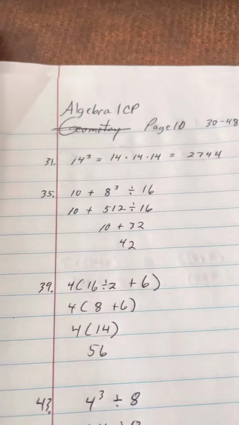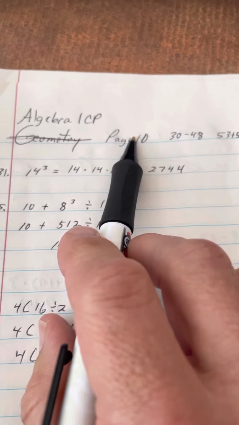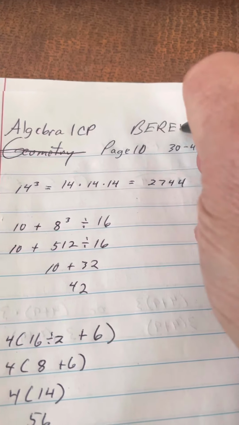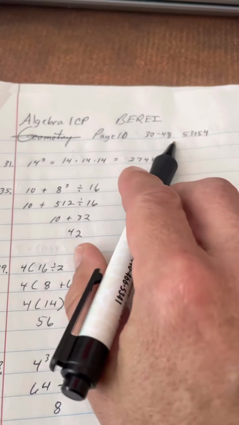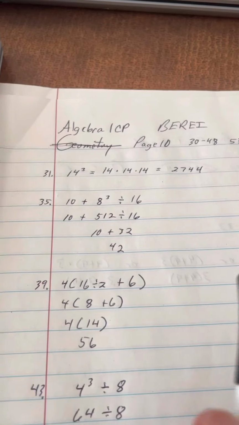I had geometry marked there, which was wrong. You're Algebra 1 CP. I'm looking at page 10. This is for Mr. Barry's class. And you guys are looking at 38 through 48, 53, and 54. And I want to just guide you through some of these.